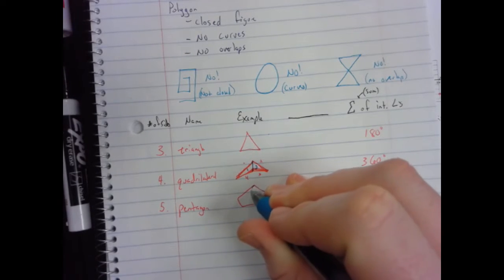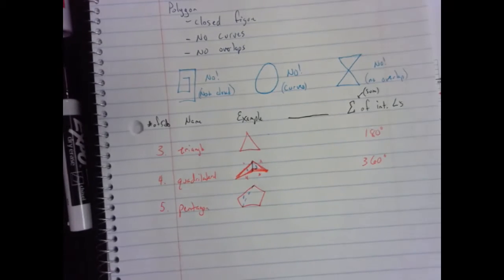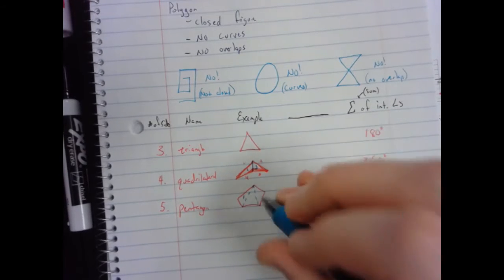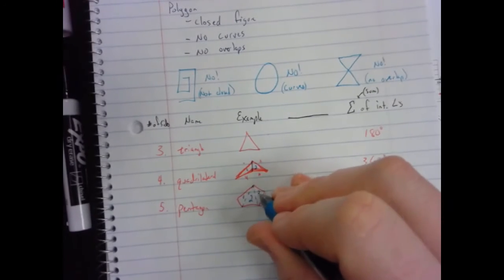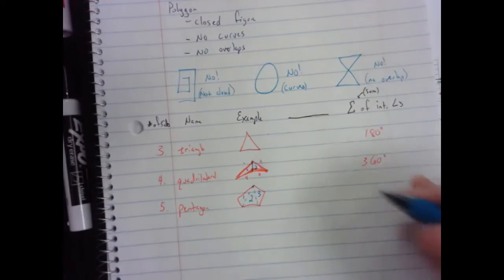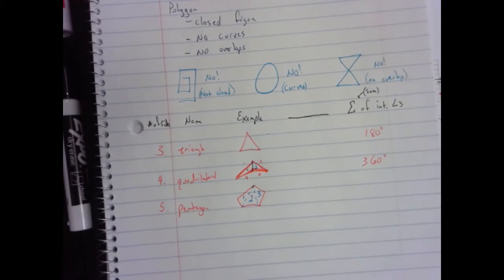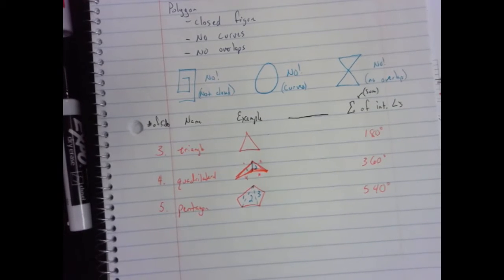So if I start here, I can chop off this first triangle. Then starting at the same vertex, I chop off a second triangle here. And then you'll see I have a third triangle left. So that's 3 triangles. So I do 3 times 180, and I find that the sum of the interior angles is going to be 540 degrees.